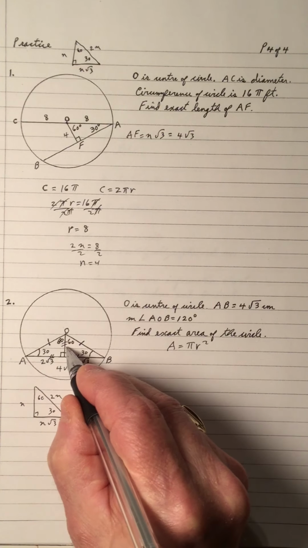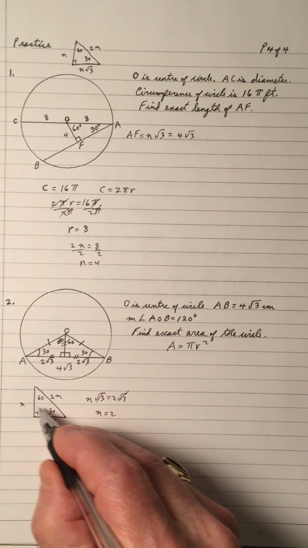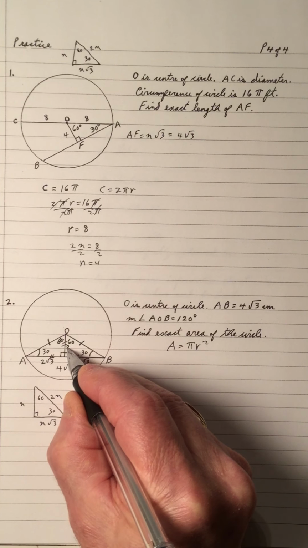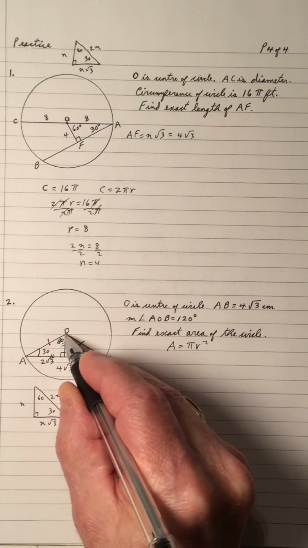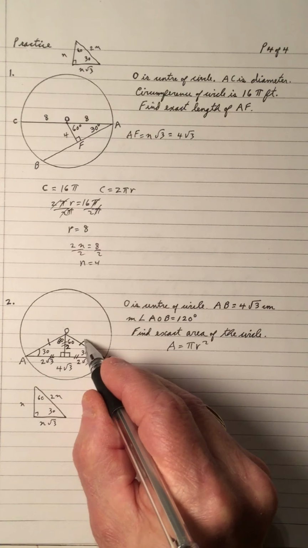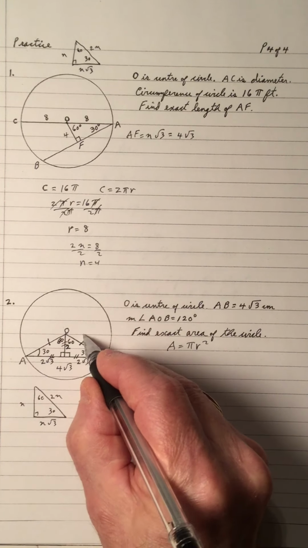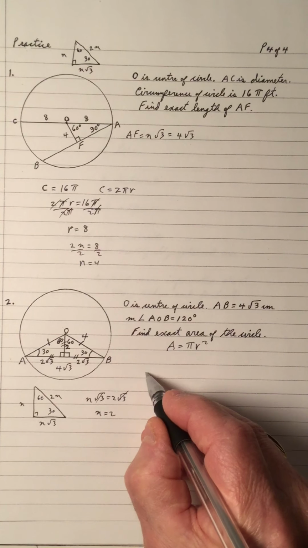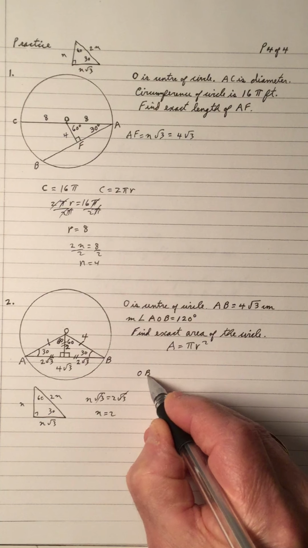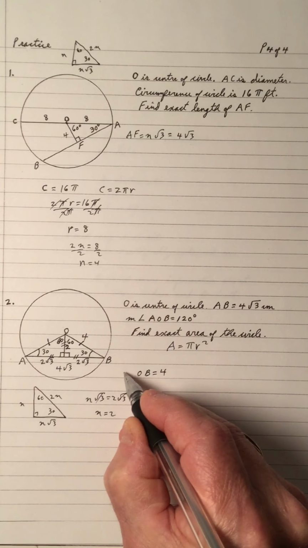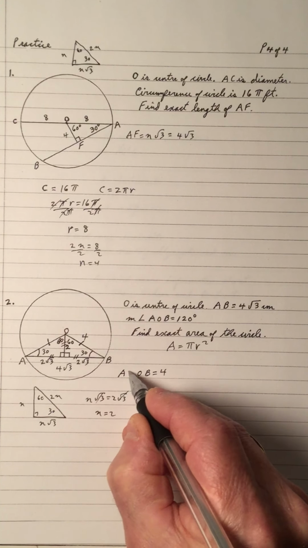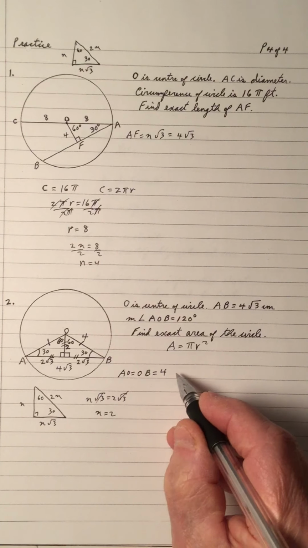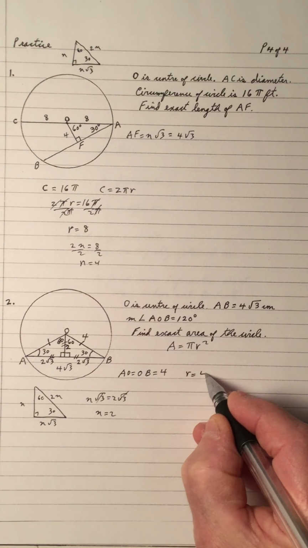So that means this side, n is opposite to 30, so this side is 2. That means this side here is 2n, so that's a 4. So that all works out to be that OB equals 4 and AO equals 4. So the radius of the circle is 4.